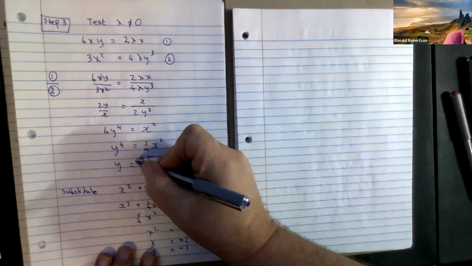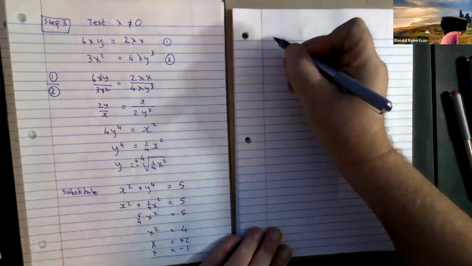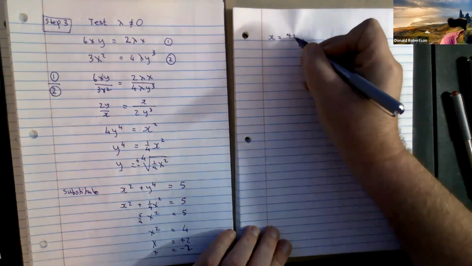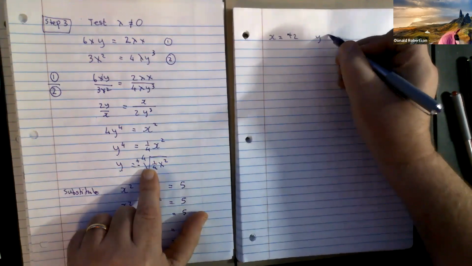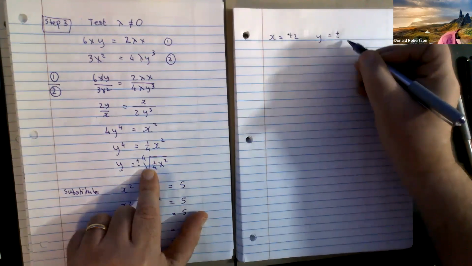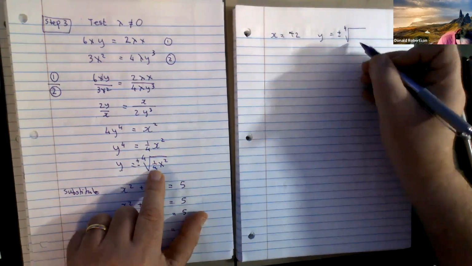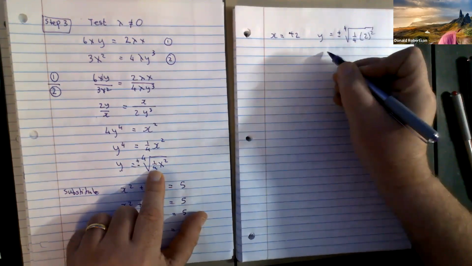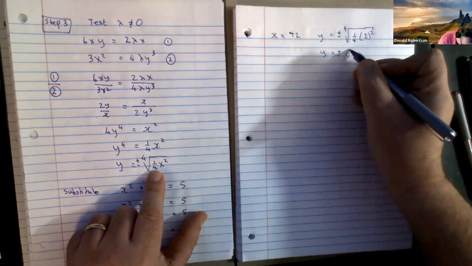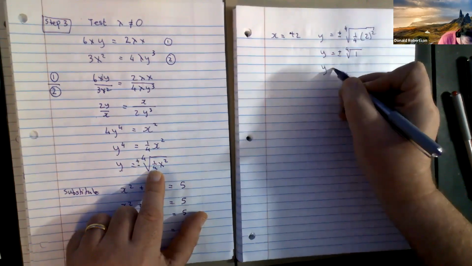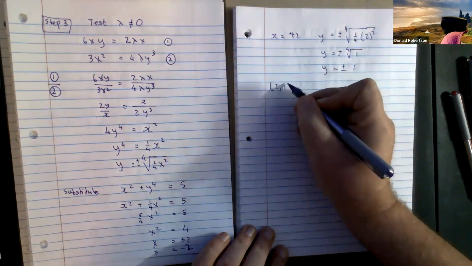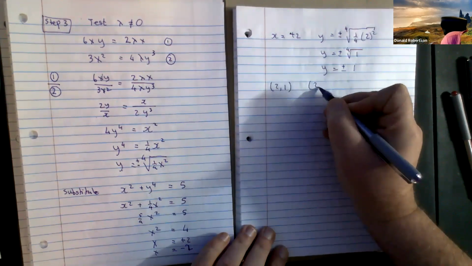Oh, and by the way, when I go to here and here, you make that plus minus. Right. If x is equal to, let's say, plus 2, y will equal plus or minus the fourth root of 1/4 times 2 squared. Y will be plus or minus the fourth root of 1. Y will be plus or minus 1. So there's one of my solutions. And there's the other one.